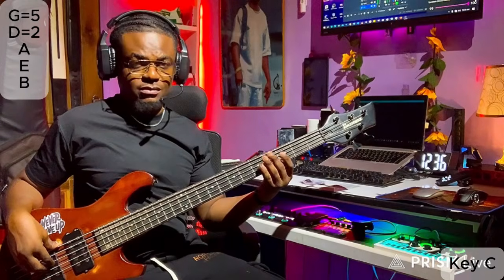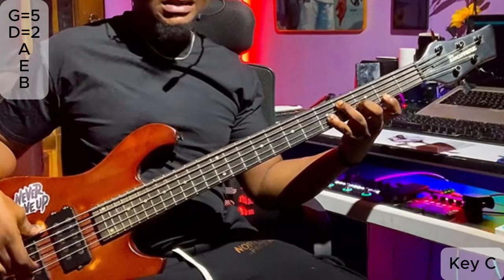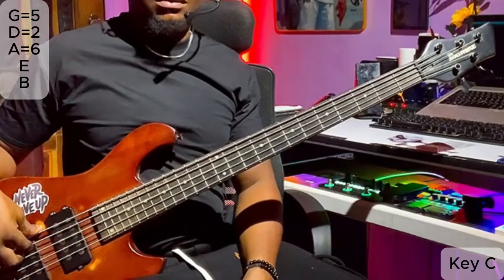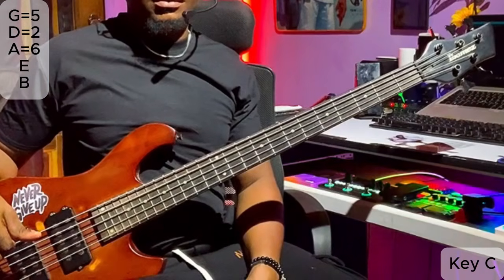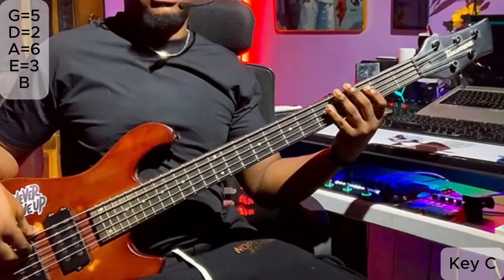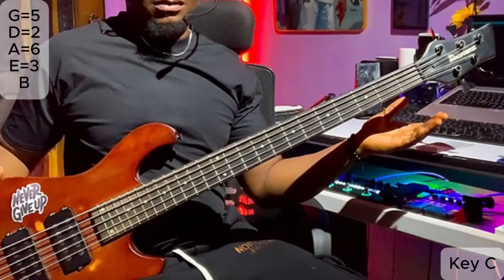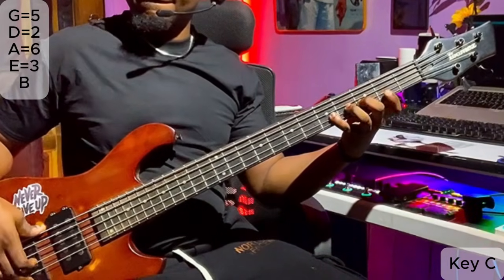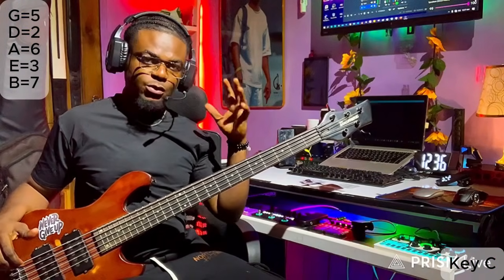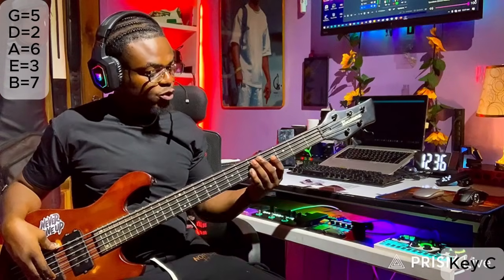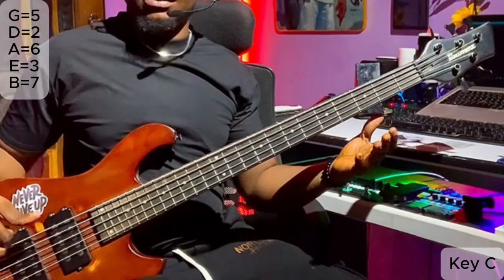Now to the A string, it gives you 1 2 3 4 5 6. It gives you the 6th note. Now to the E string, 1 2 3, correct. You see? Then now to the B string, that's the 7. Just because the 7 is so low, you won't hear it well. So it's the 7. Okay, so you have 5 2 6 3 7.